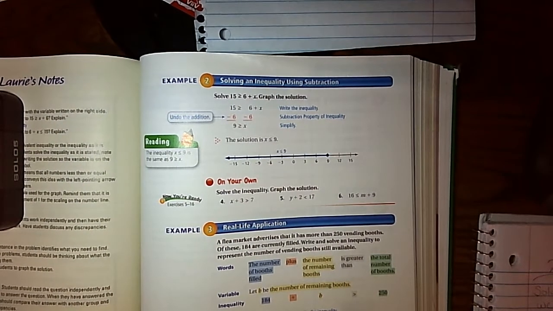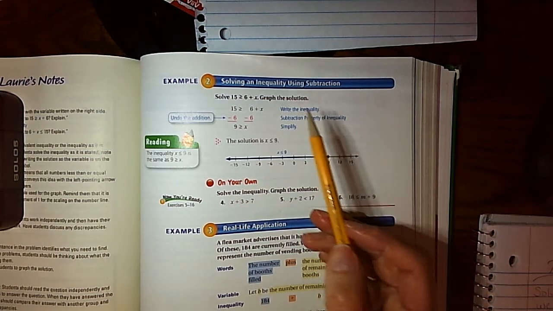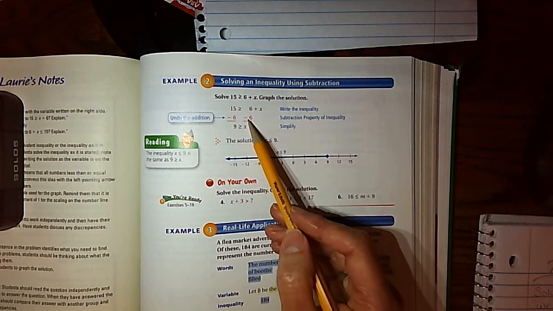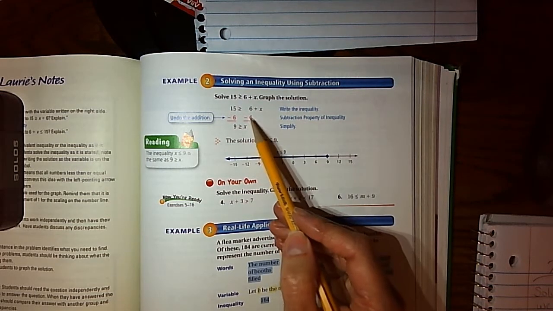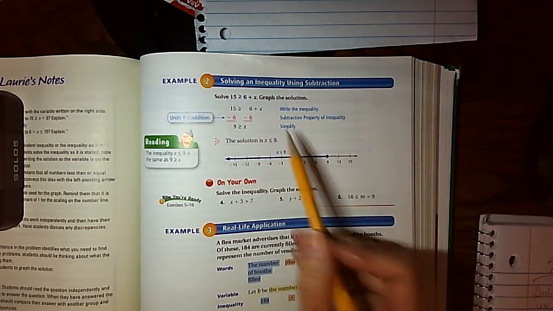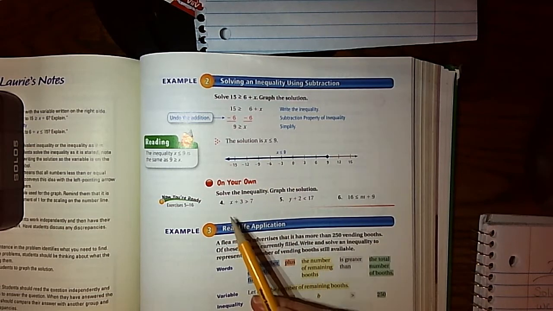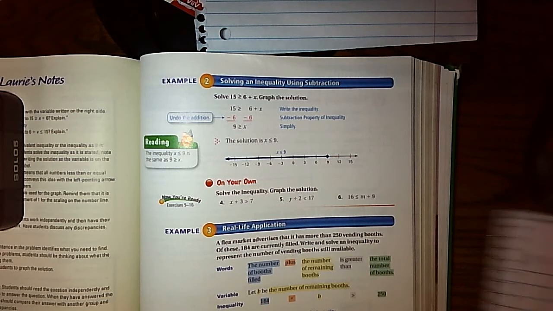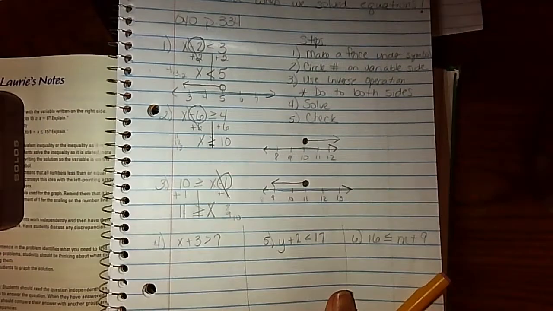Now we can use pretty much the same process except subtraction. So when we see an addition, we're going to use subtraction because the opposite of adding is subtracting. And then we're going to do the same exact thing. So I'm just going to go ahead and do 4, 5, and 6 now. Kind of walk you through some examples.